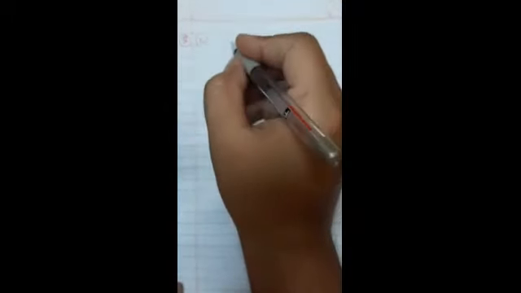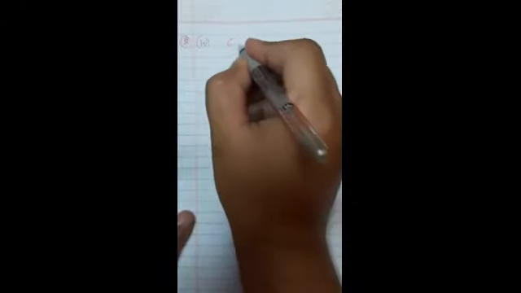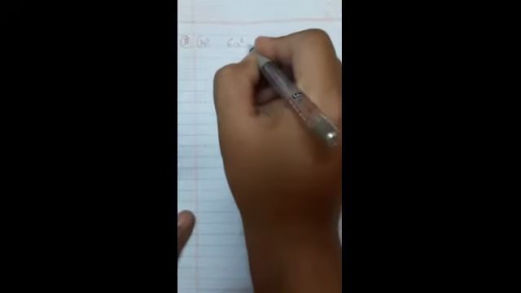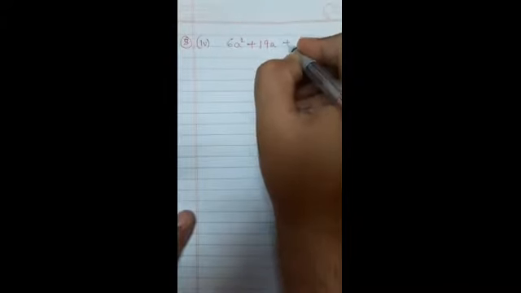Going ahead with question number 5 now. Doing the last part of it, that is the fourth part in this question. The expression given is 6a square plus 19a plus 10.